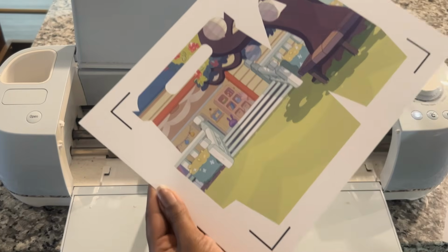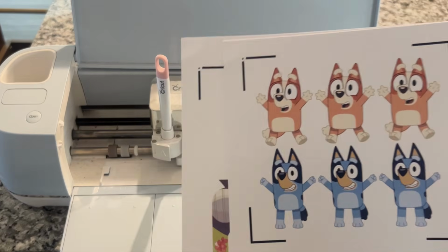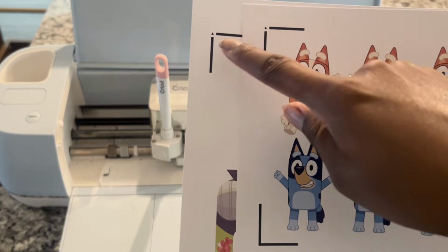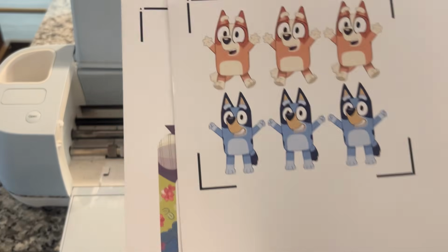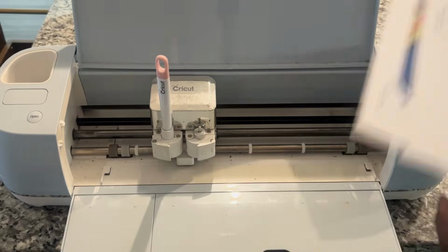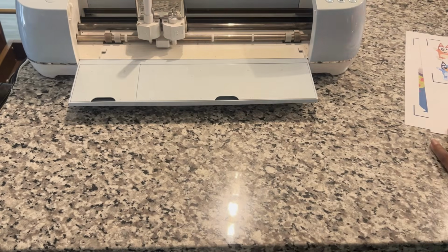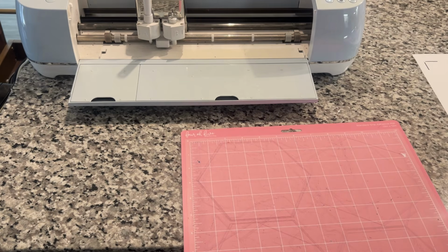Okay, so both pages have been printed. So this is the Gable box and this is Bluey and his friend. Please pay attention to these little triangles in the top left corner. That's how you're going to lay your pages down on your mat, okay? So let me push this out of the way. I have my mat here, and I'm going to start with my Gable box.